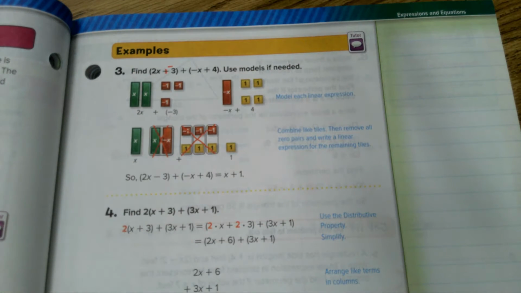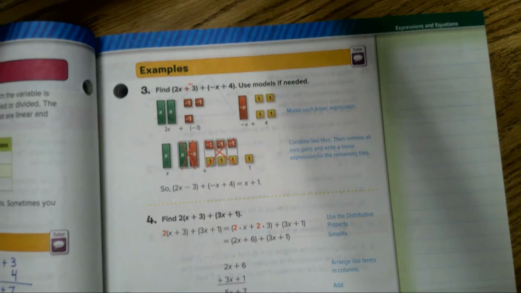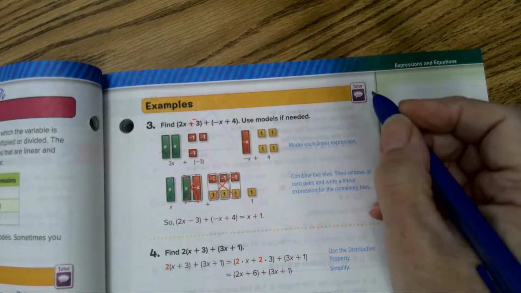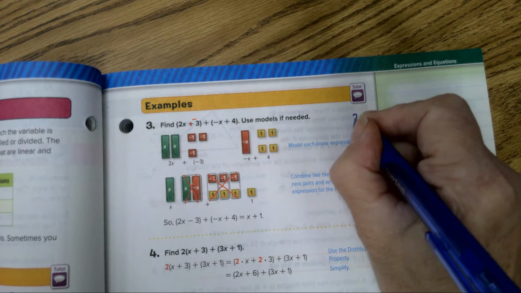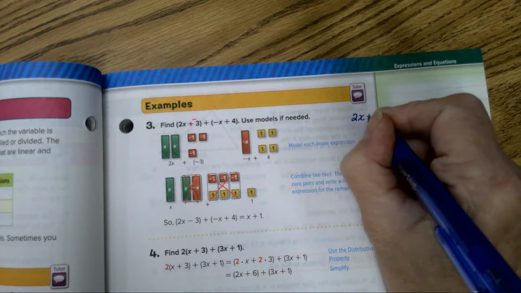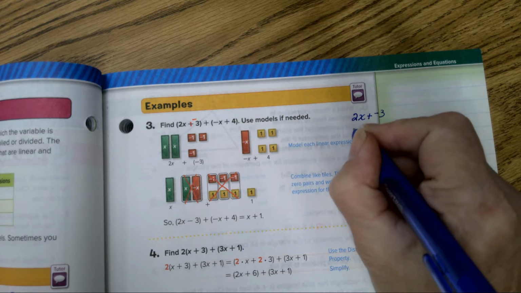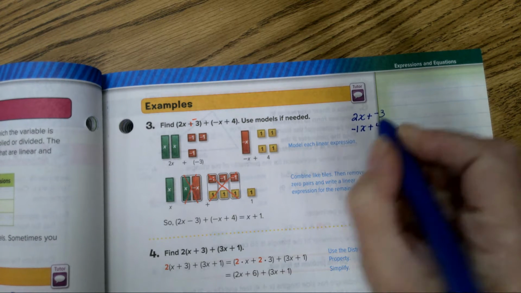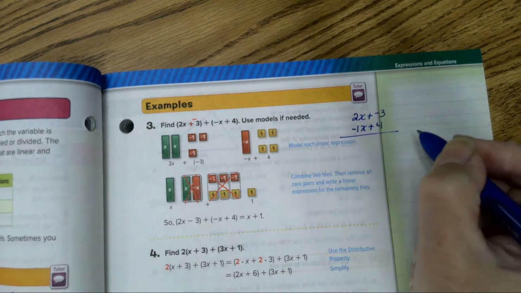Okay, so on this, here we go. I'm going to rewrite it as 2x + negative 3, negative 1x + 4. I like to put the 1 in front of the x.